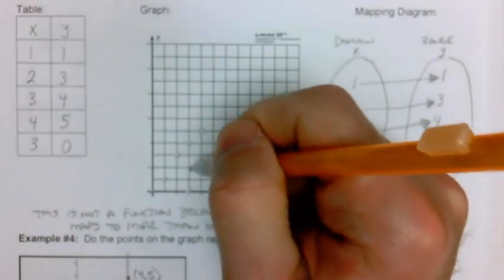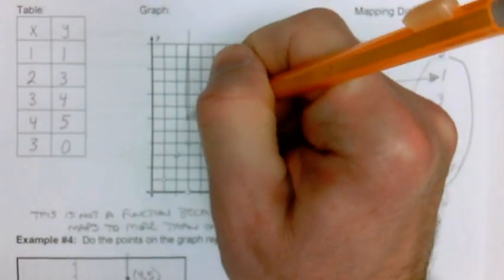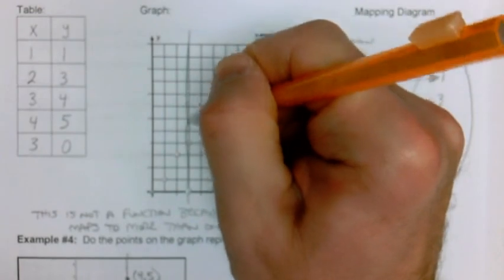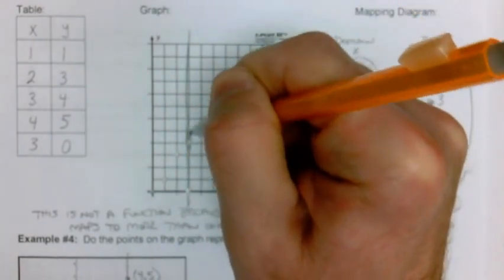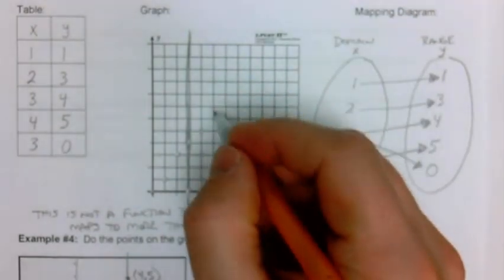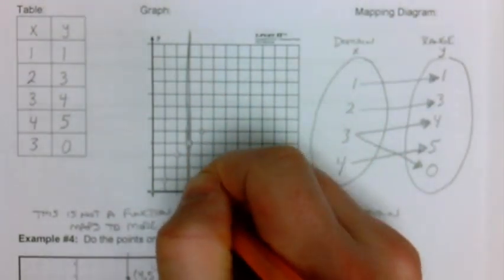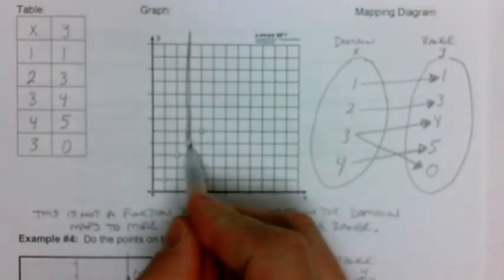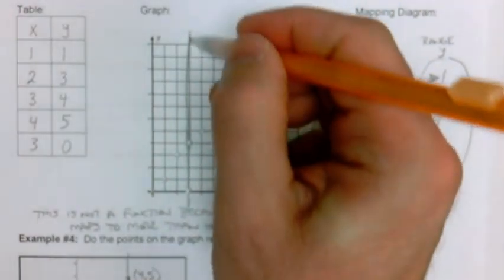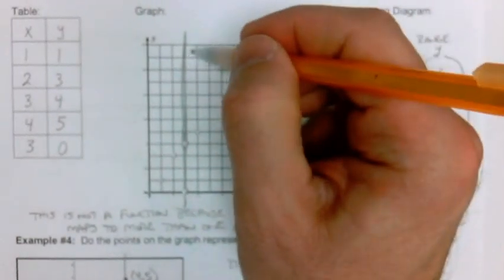If we draw this vertical line right here, this vertical line hits the relation in two different points, right there and right there, at (3, 0) and at (3, 4). So this also is not a function because it fails the vertical line test.